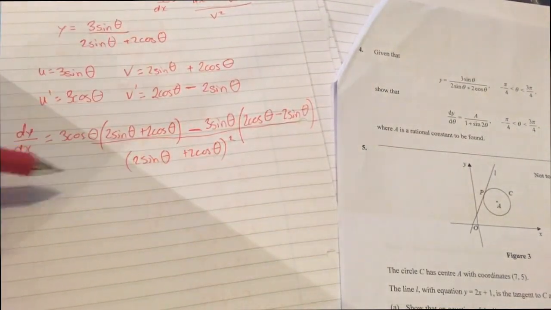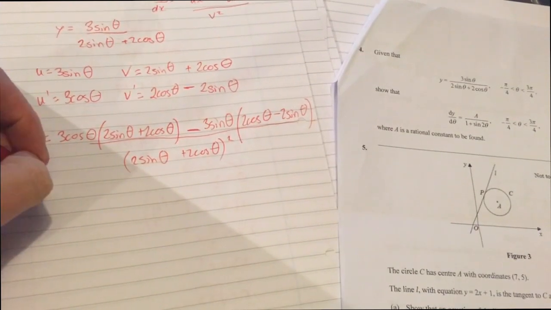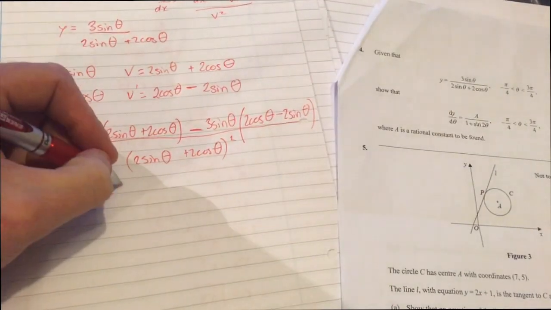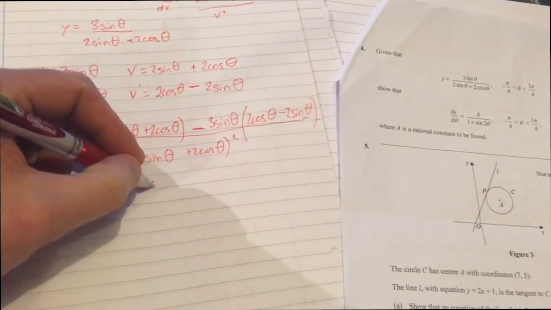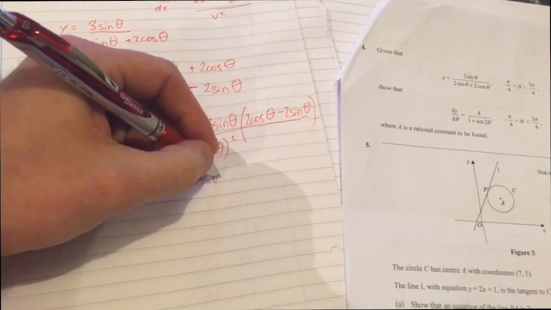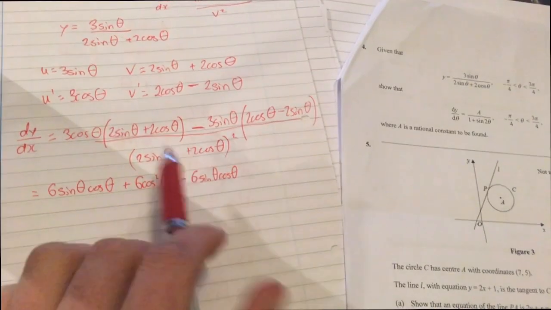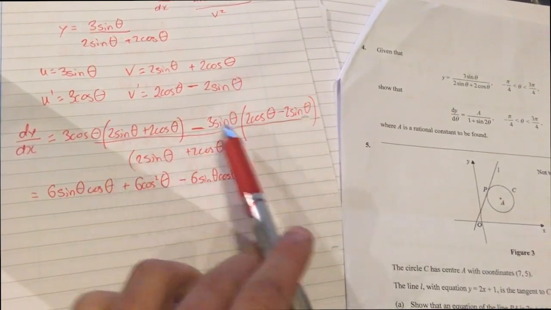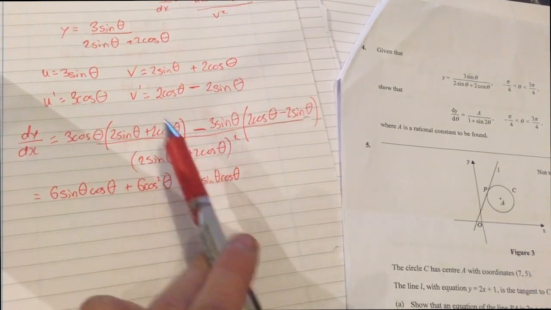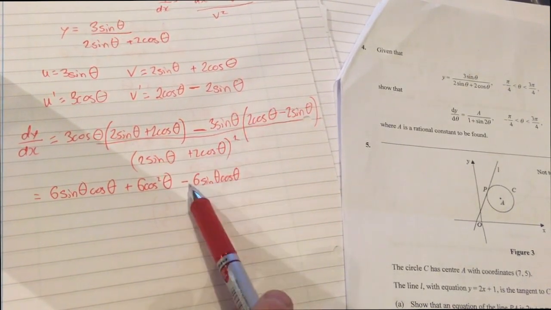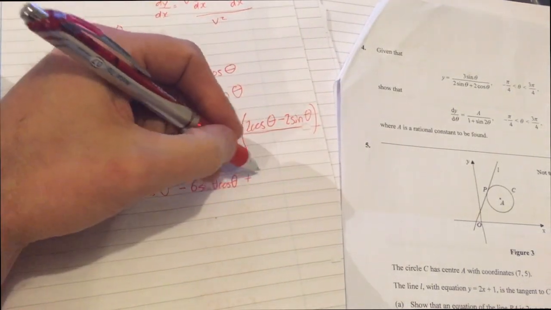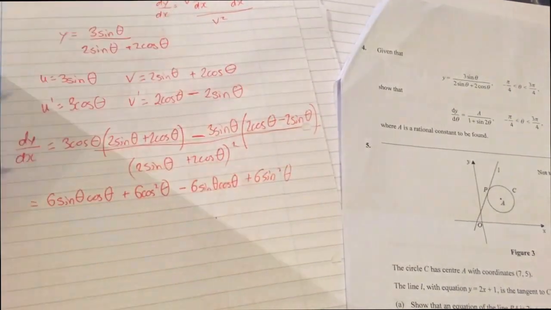So if I expand all the brackets on top and the bottom in one step, we're going to get 6 sin θ cos θ plus 6 cos squared θ, take 6 sin θ. So if I expand both terms in that, I get 6 sin θ cos θ plus 6 cos squared θ minus 3 times 2, so 6 sin θ cos θ plus 6 sin squared θ.